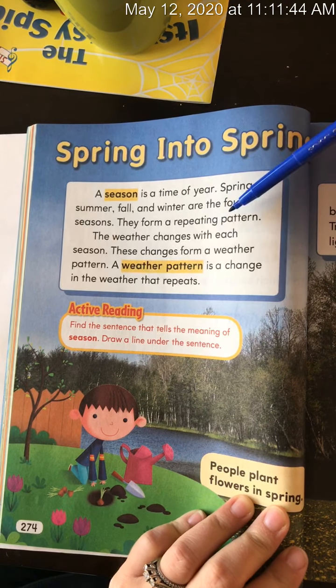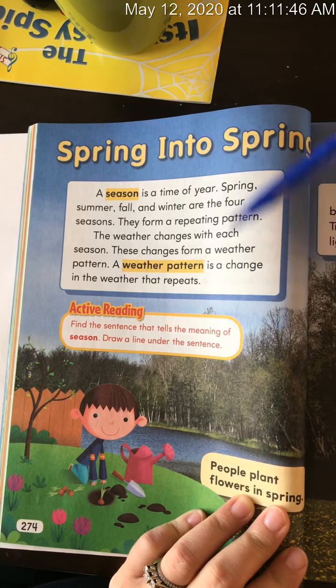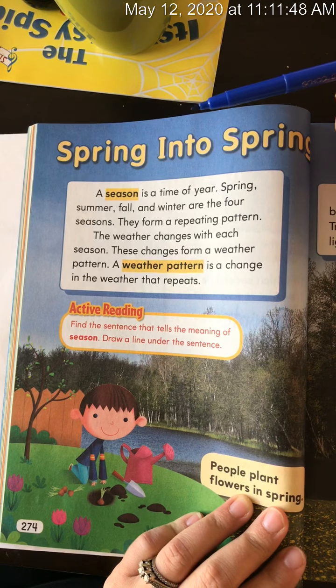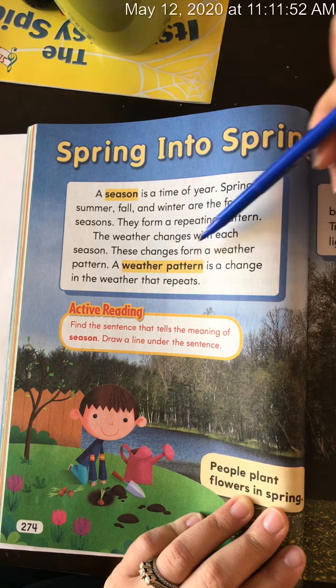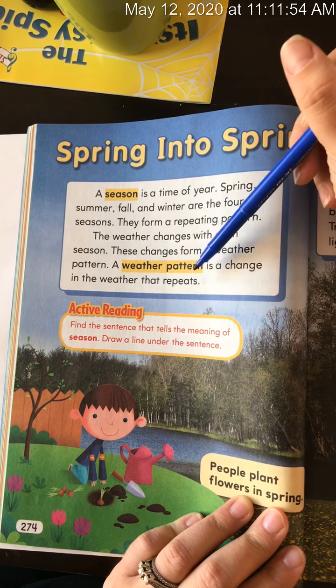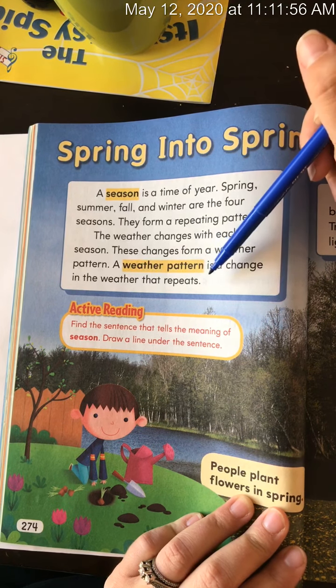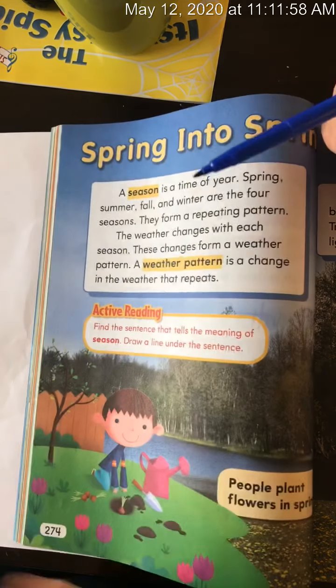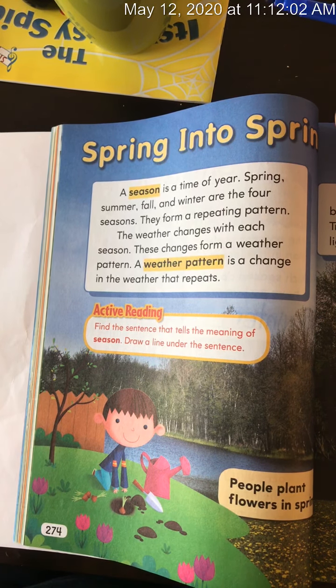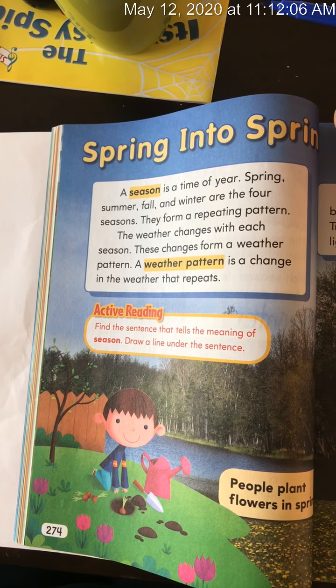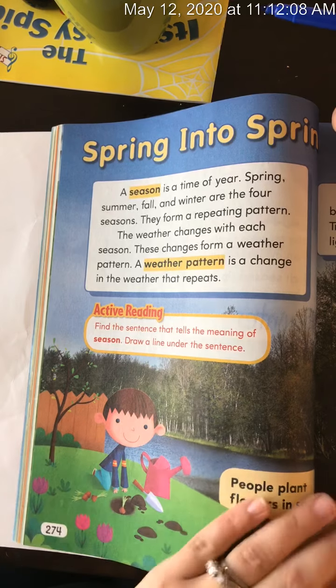They form a repeating pattern, so that means they're continually changing into those 4 seasons. The weather changes with each season. These changes form a weather pattern. A weather pattern is a change in the weather that repeats. So we started the year in January, it was winter, and now it's getting into springtime. Then next will be summer, turning into fall, then it will come winter again, and it will start all over.